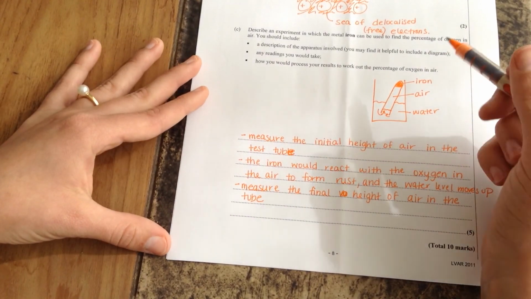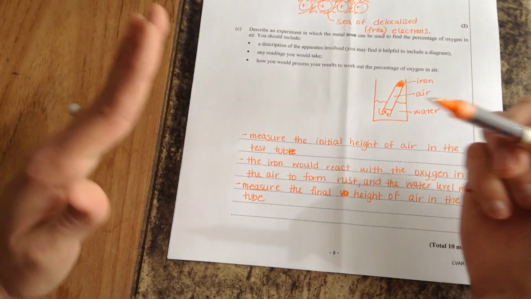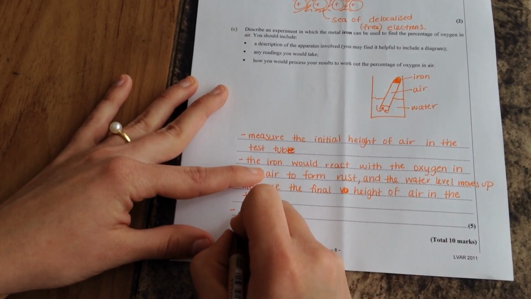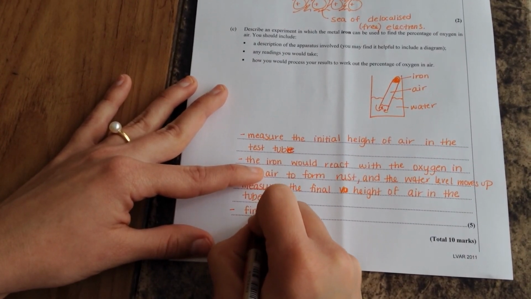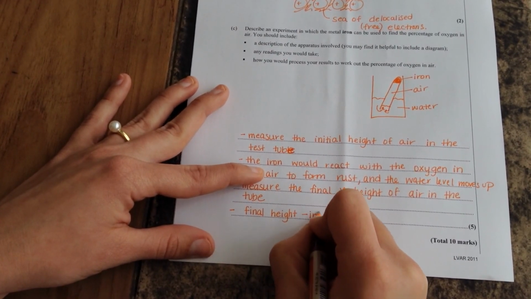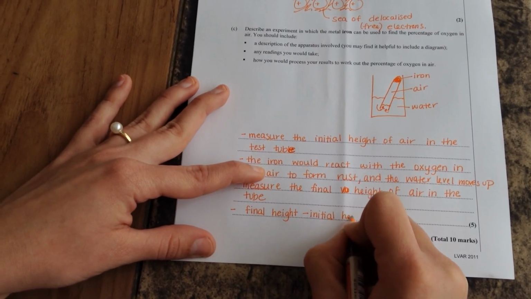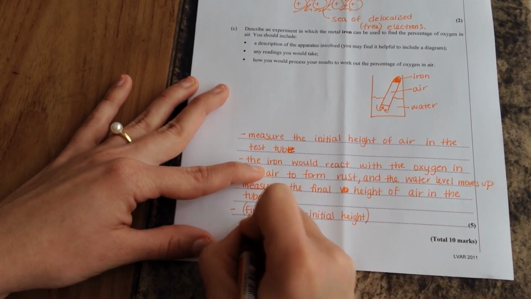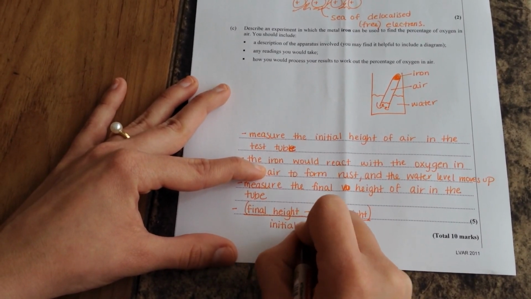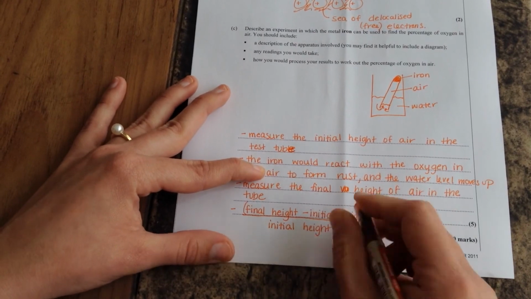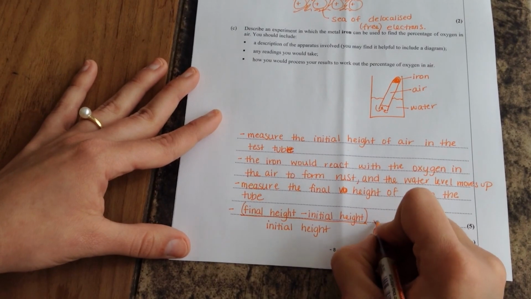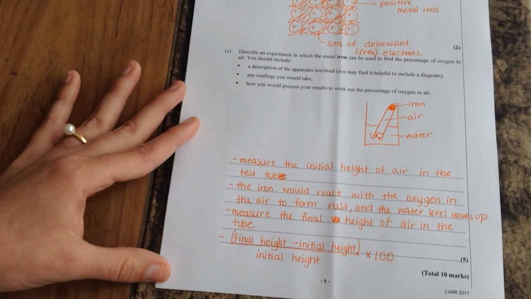Okay. So then by figuring out how much air there was, how much oxygen was in there, we can find the percentage. So to find the percentage, we would take our final height minus our initial height. We would divide that by our initial height. So the amount that the height went down is the amount of oxygen that was in there. So we take the amount of oxygen over the total height and multiply it by 100 to get a percentage. So that's how we could use iron.